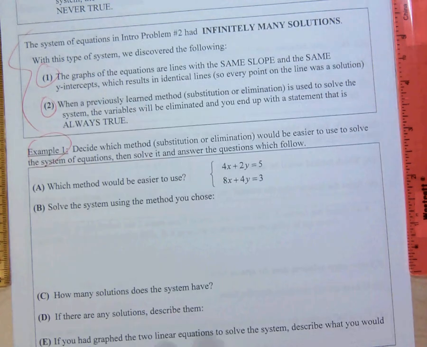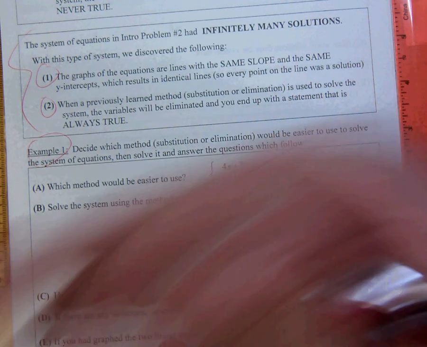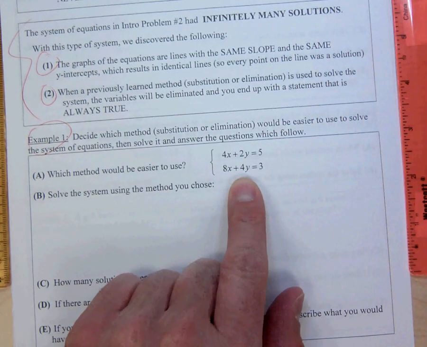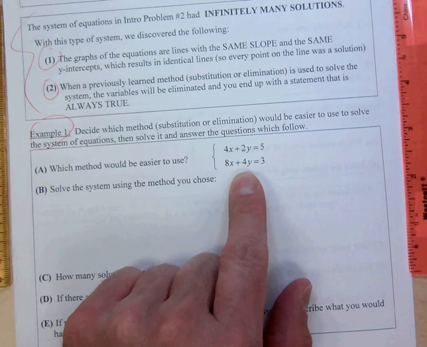Read it. Yep. Decide which method, substitution or elimination, would be easier to use to solve a system of equations, then solve it and answer the questions below. Okay, so look at that. What do you think, Tyler? What method would be easier to solve that system? Elimination or substitution? Definitely elimination.